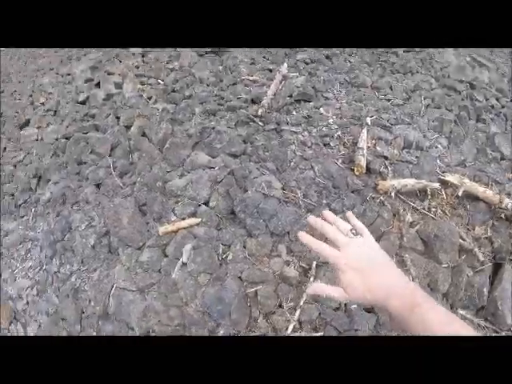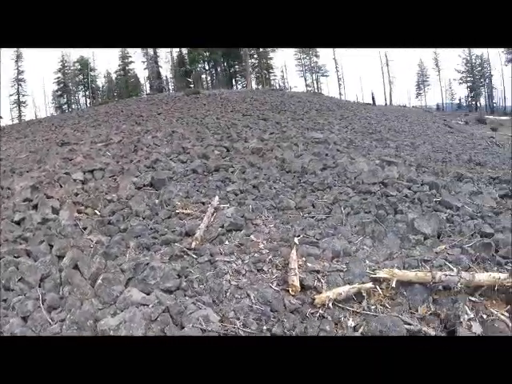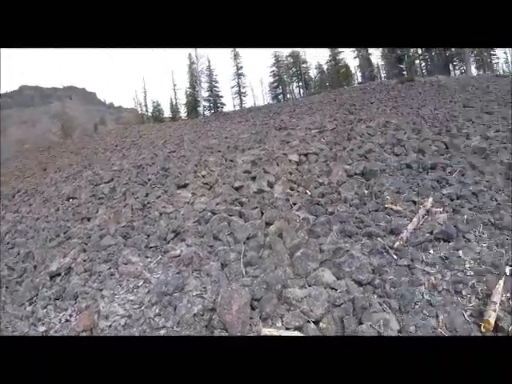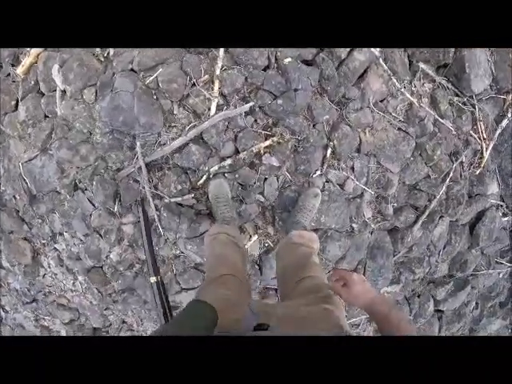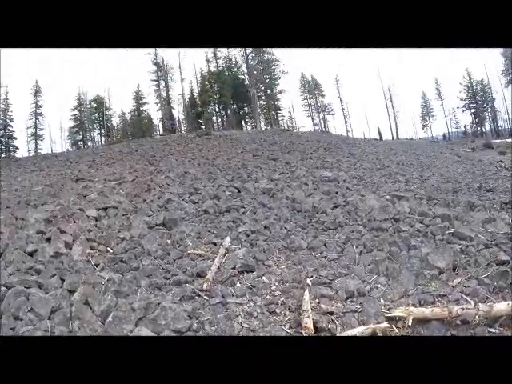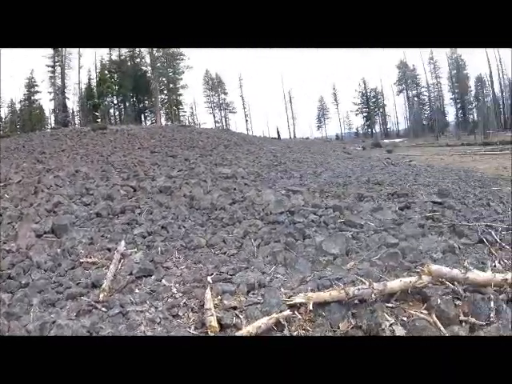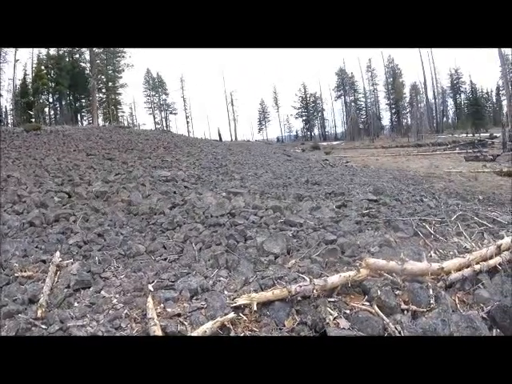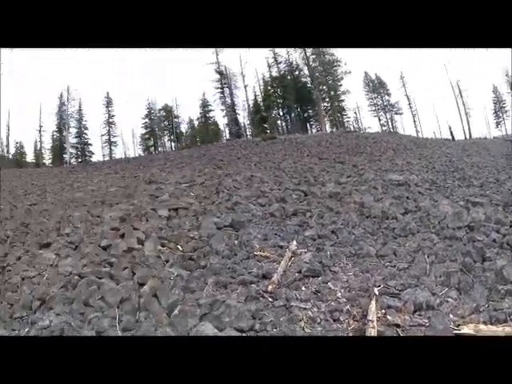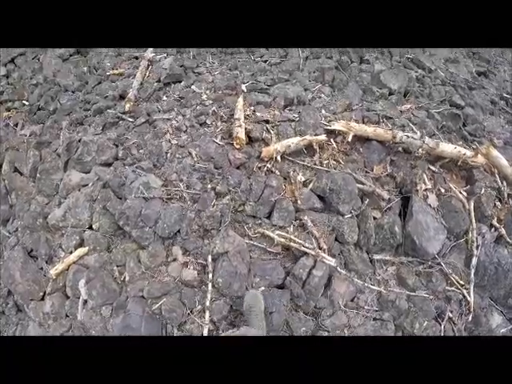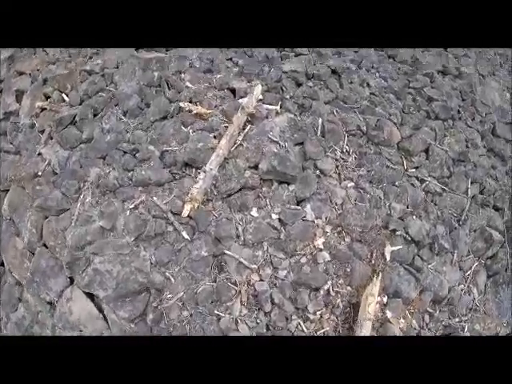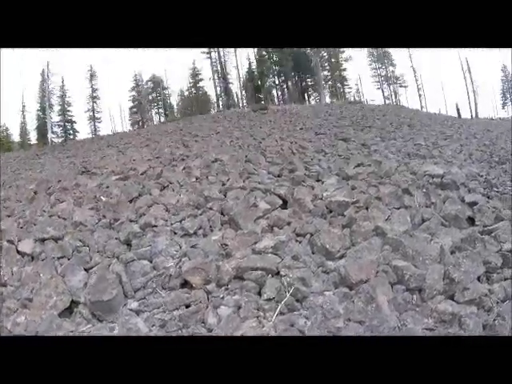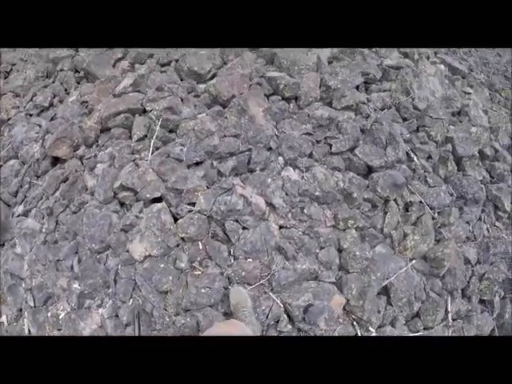So you can see loose rock, loose boulder, pretty harsh environment to walk in. I've got really good boots on, high top boots, good ankle support, good tread, and waterproof. But that doesn't help me if I twist an ankle or break a leg. So moving out here has got to be slow and deliberate.